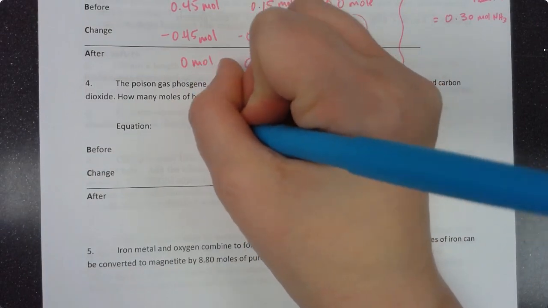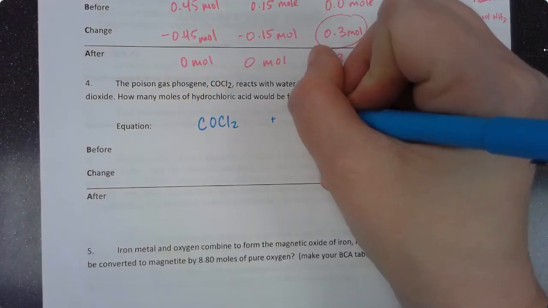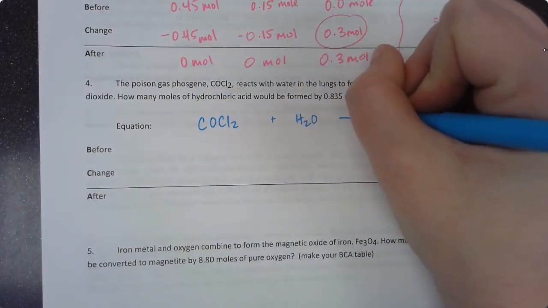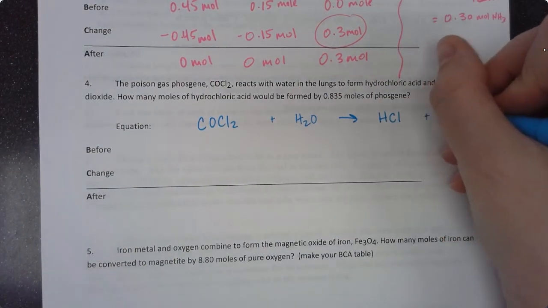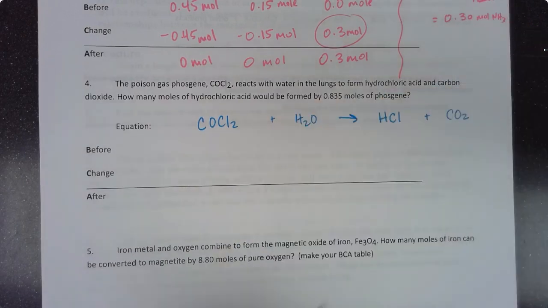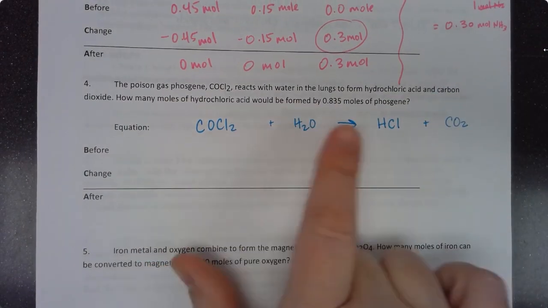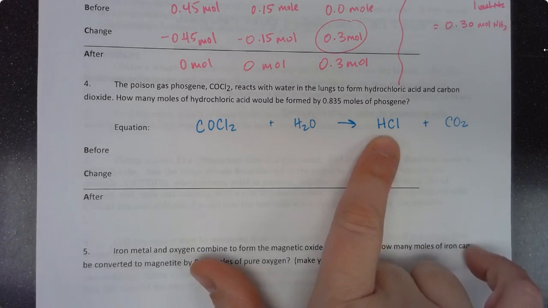So we've got our COCl2. It's reacting with water, H2O, in the lungs to form hydrochloric acid, HCl, and carbon dioxide, CO2. So if we've got 2 chlorines here, we know we're going to need at least a 2 here. And 2 there.